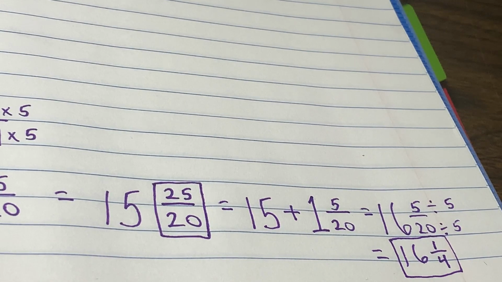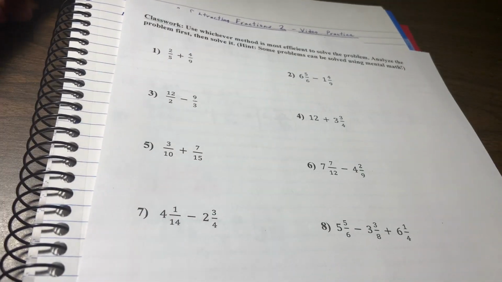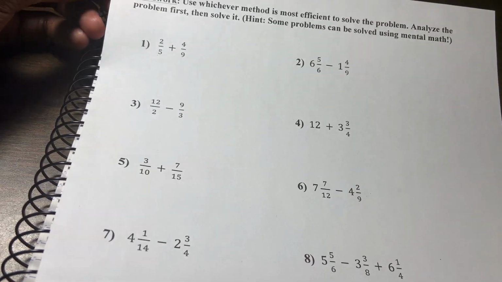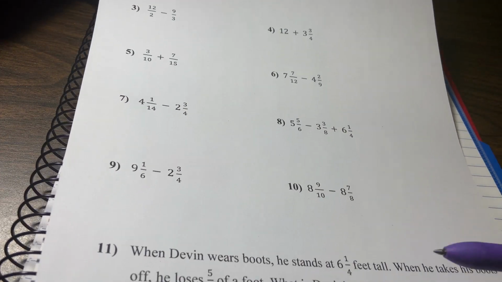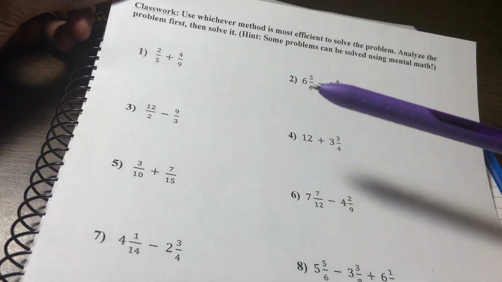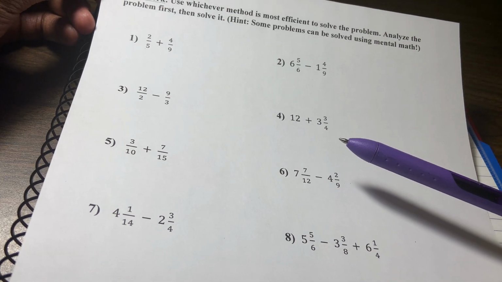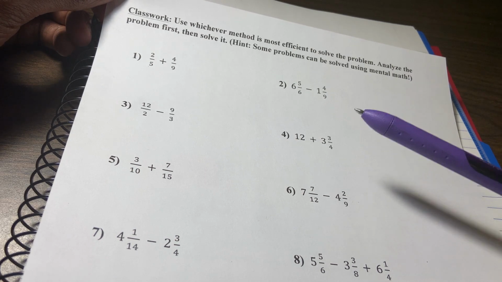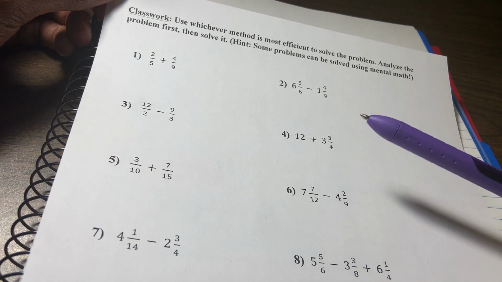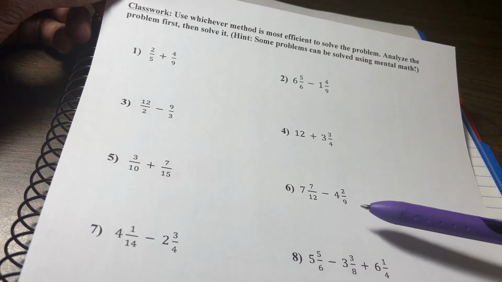So now what you have to do is your classwork. Here's the classwork right here. Notice the classwork is 11 problems, including a word problem. Some of these problems you might want to use Bowtie for. Some of these problems you will definitely be using the LCM method for. But make sure that you look first before you try to solve the problem. Look before you leap.